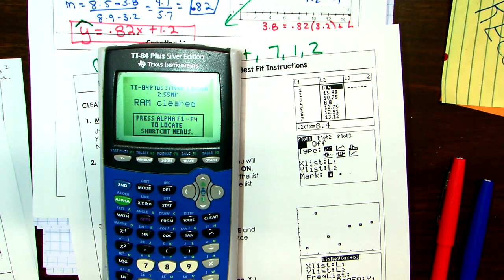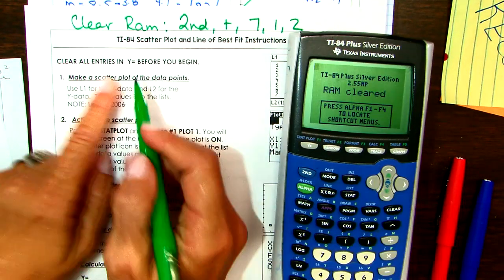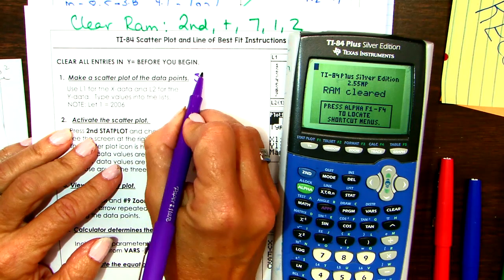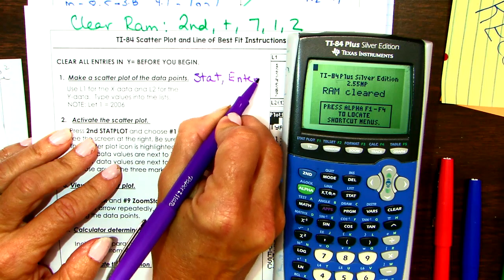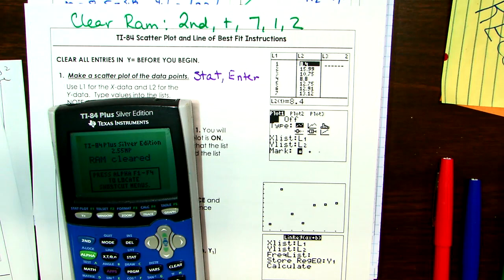Then the first step says to make a scatter plot. Where do we go? She didn't write it on here, so let's put it, and then I'll show you where it is. Write this down: stat, and then enter. That's where we're going to go, and we will see this screen. There are nice little pictures over there.